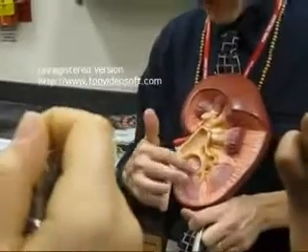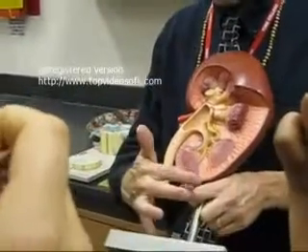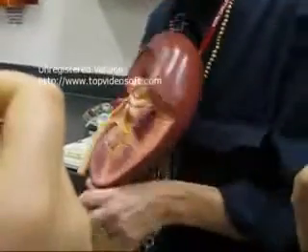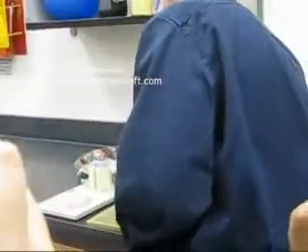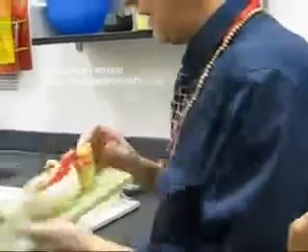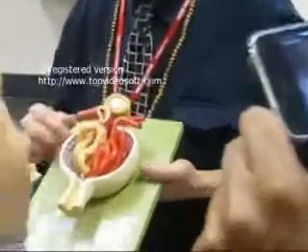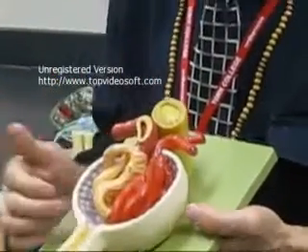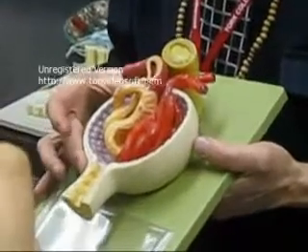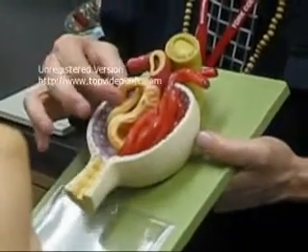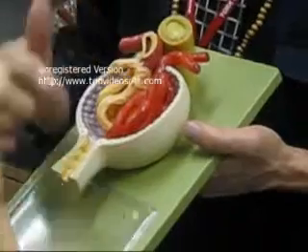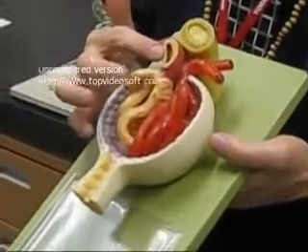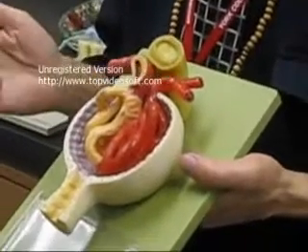The same would be for the vein, so it's interlobular, arcuate, interlobar, and renal vein. On the renal corpuscle, the afferent arteriole, the glomerulus, the efferent arteriole, Bowman's capsule, this is the parietal layer, this is the visceral layer, proximal convoluted tubule, distal tubule, JG cells, and macula densa cells.